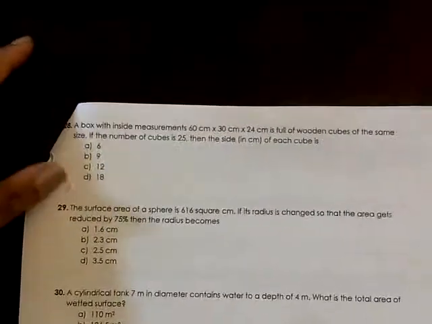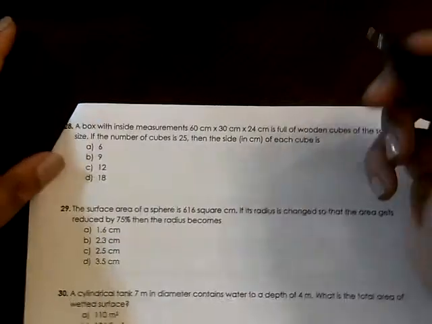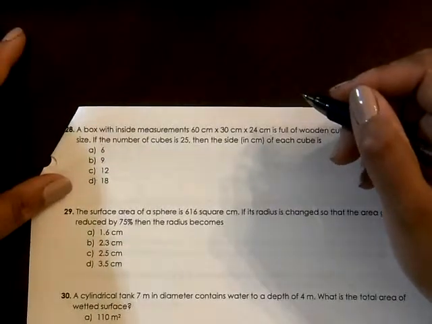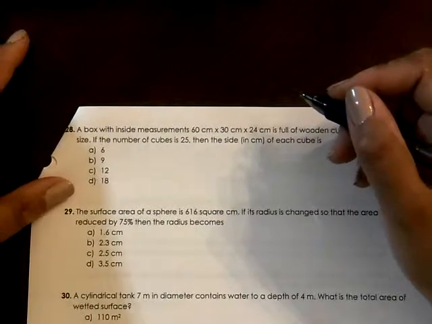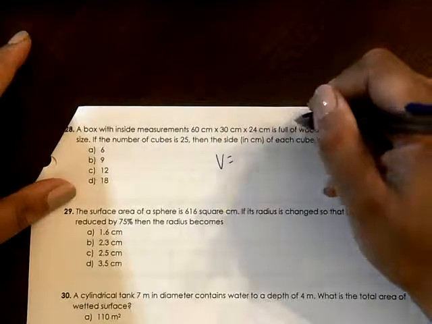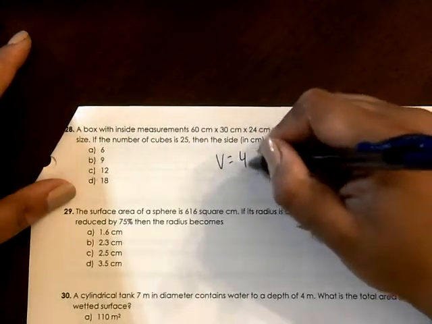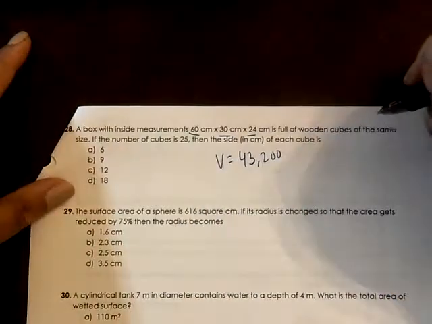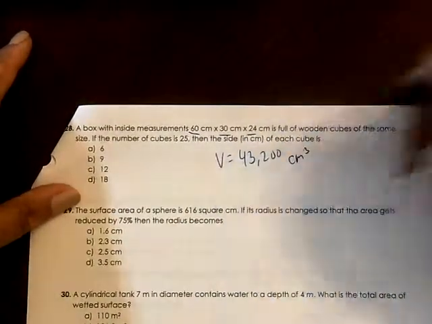A box with inside measurements 60, 30, and 24, so it's another prism, is full of wooden cubes of the same size. If the number of cubes is 25, then the side in centimeters of each cube is what? So first of all, find the volume of those 3 sides, which comes out to 43,200 if you just multiply these numbers together. And that's in cubic centimeters.